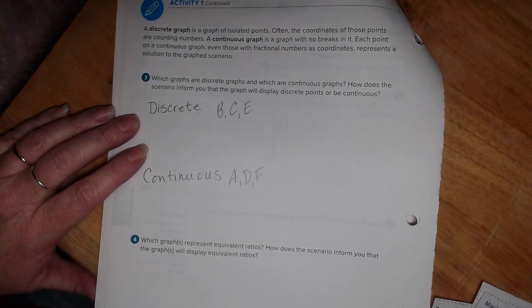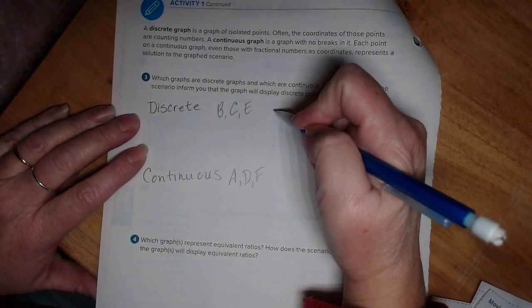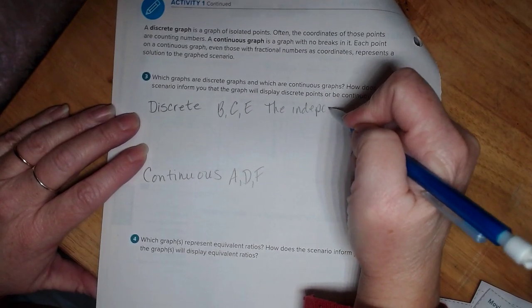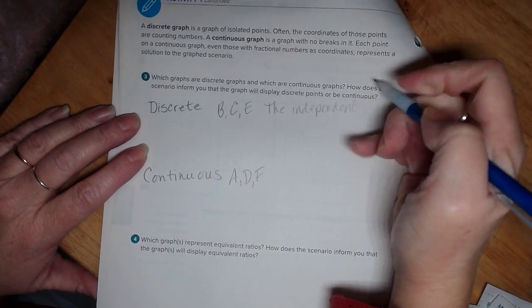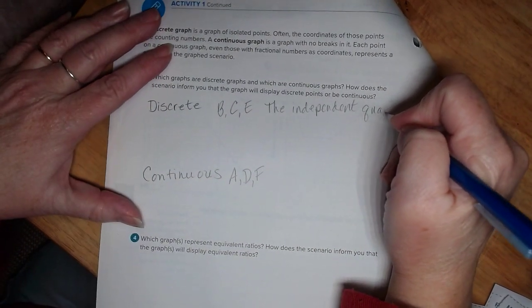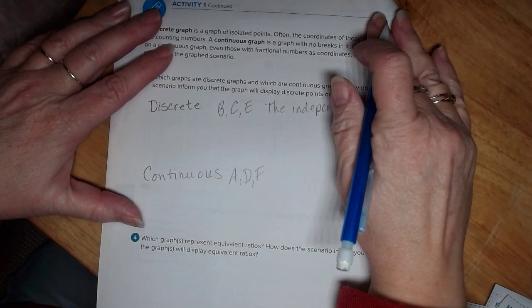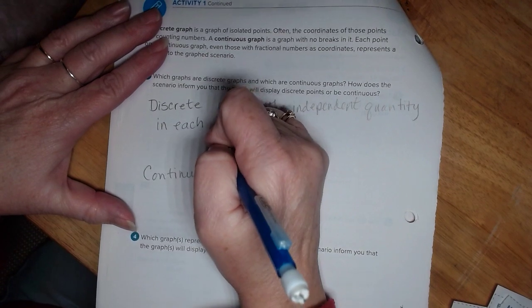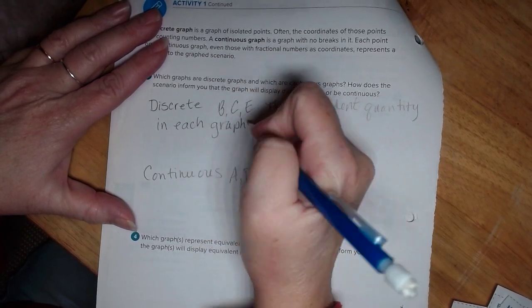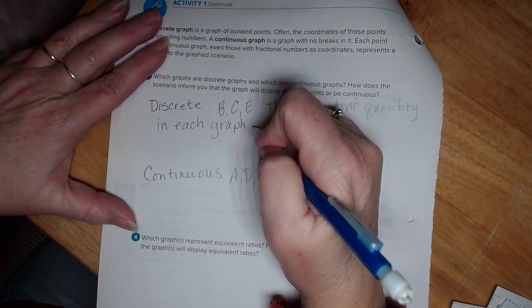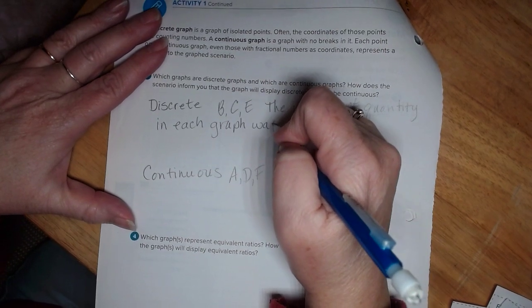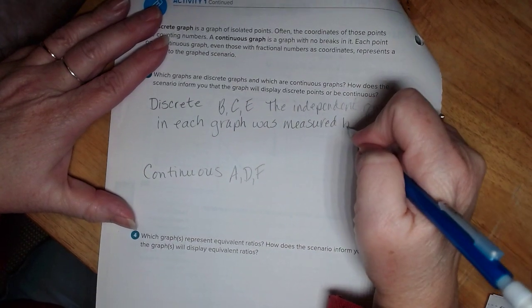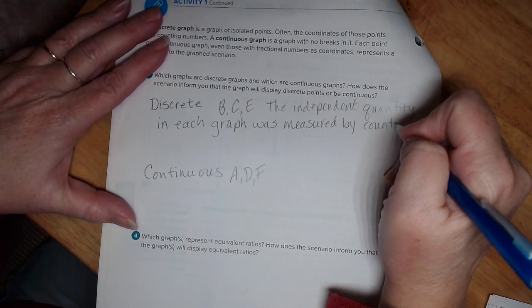So for the discrete, we knew that, and yes, you'll write this, the independent quantity in each graph was measured by counting numbers.